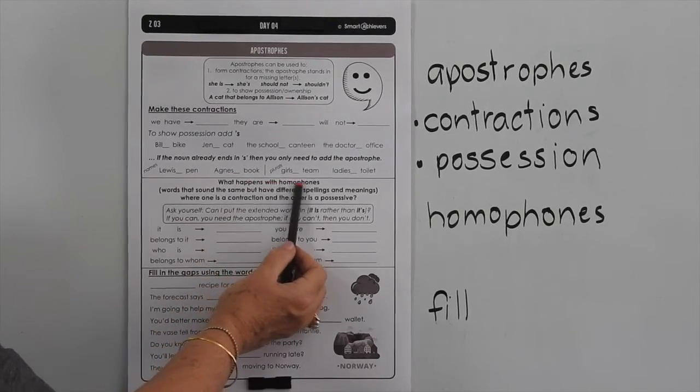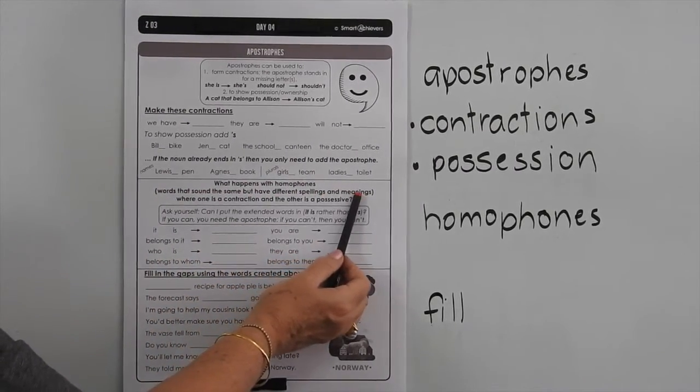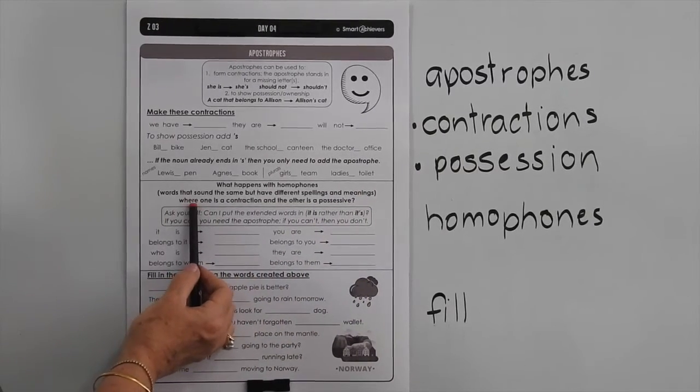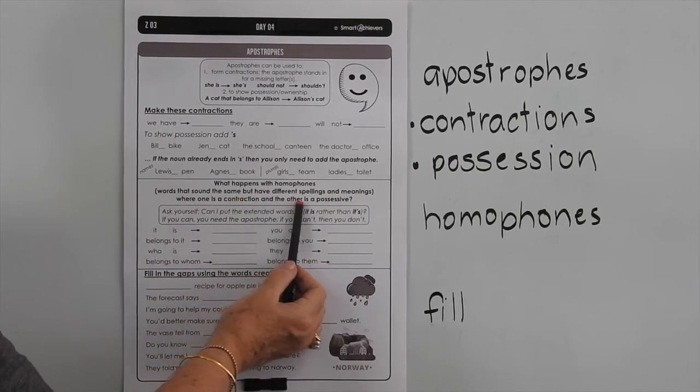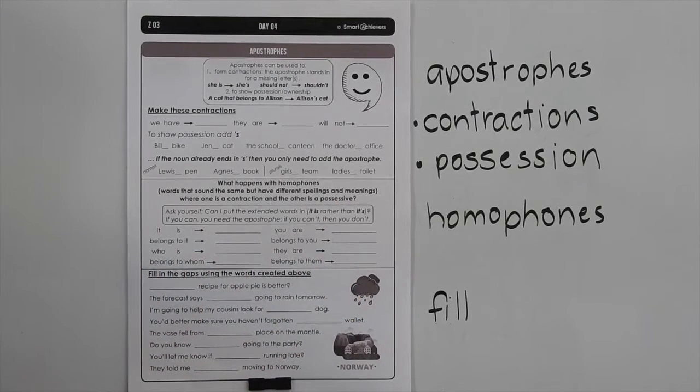So what happens with homophones? Words that sound the same but have different spellings and meanings. This can be tricky, where one is a contraction and the other is a possessive. So just be careful on these, because a lot of people get mixed up. Think about the word. Is it a contraction or is it showing possession?